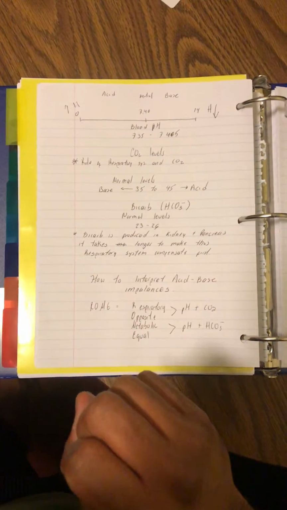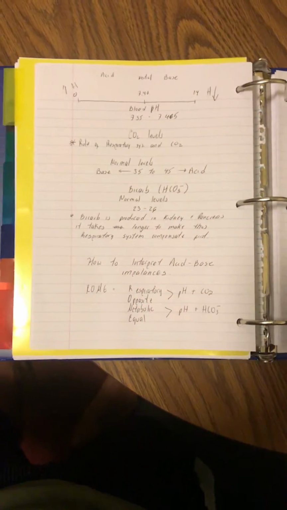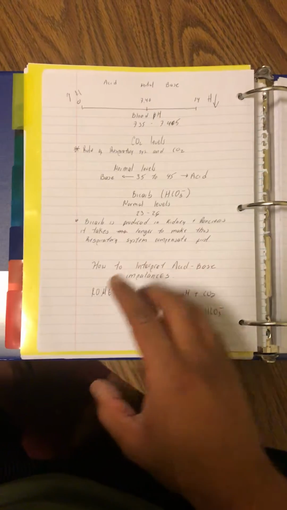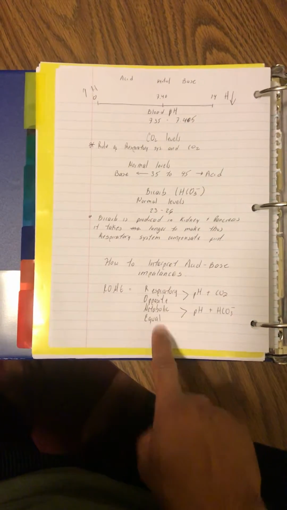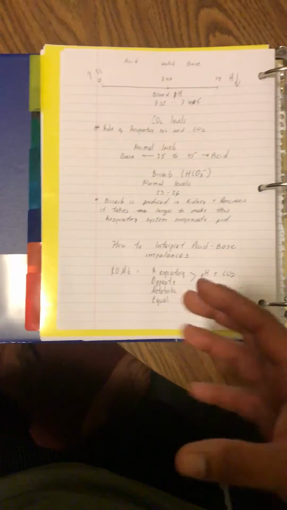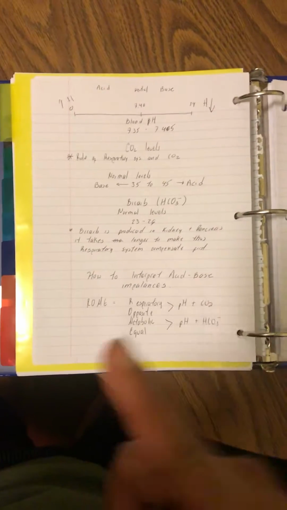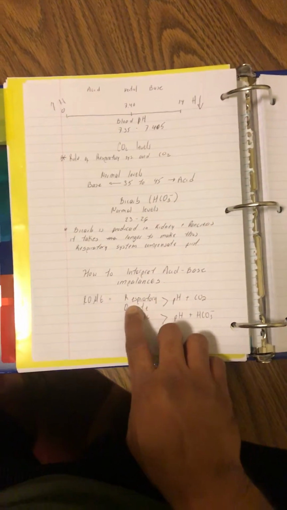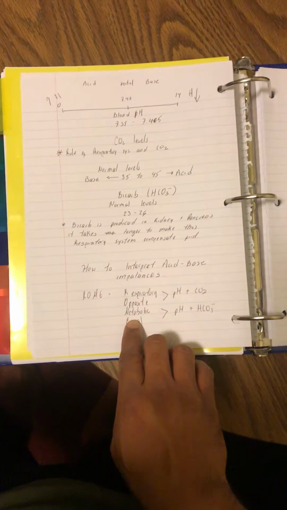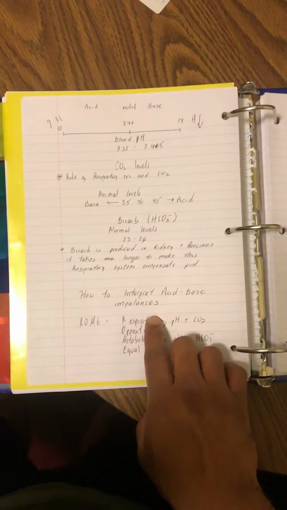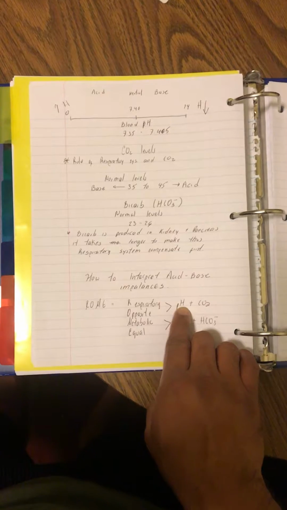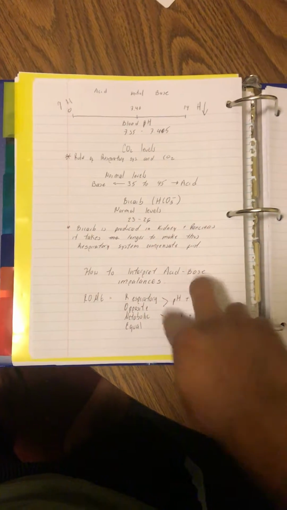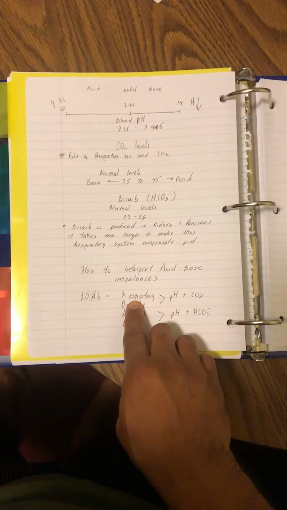So how to interpret ABGs? Well, I use the ROME acronym. A lot of people use it and a lot of people explain it, but explain it wrong or in an incomplete way. What do I mean? The little mnemonic is respiratory opposite, metabolic equal. But what do they mean? Well, they mean that when the pH and the CO2 move in opposite directions, like this, it's caused by a respiratory issue.